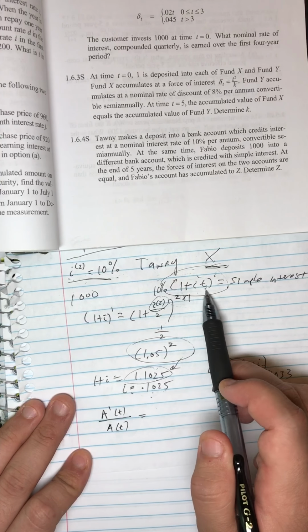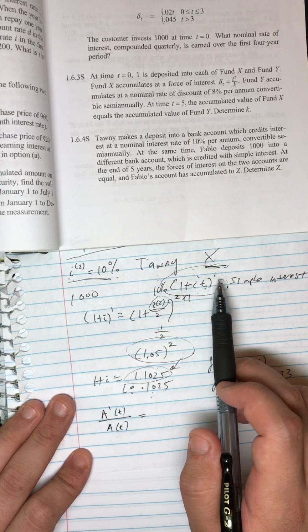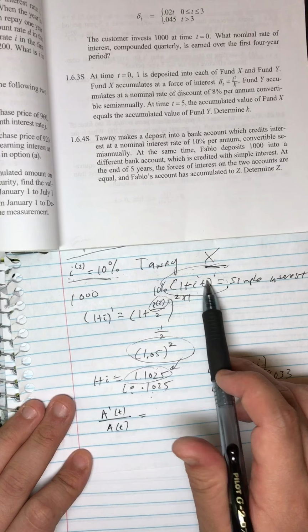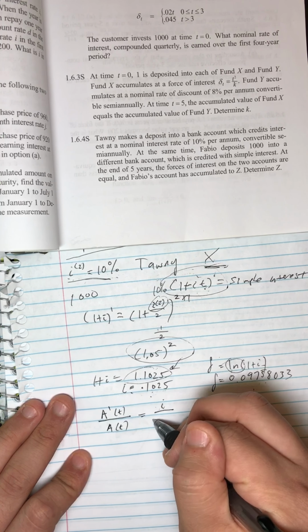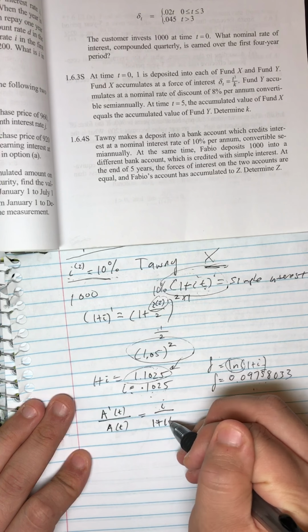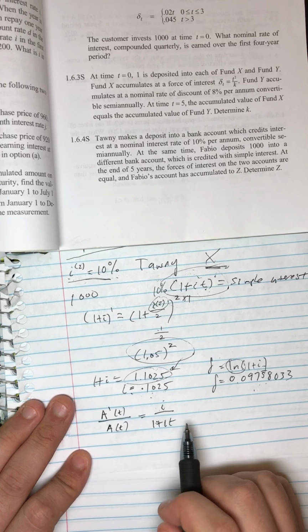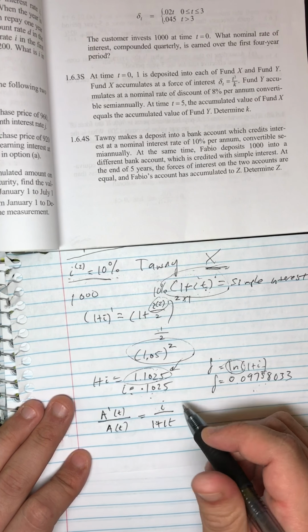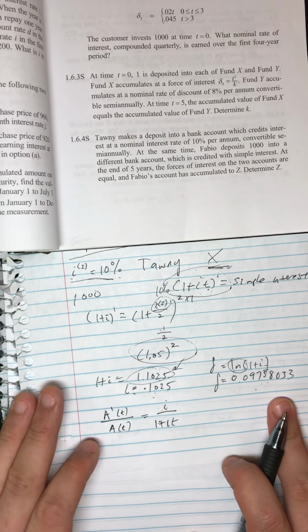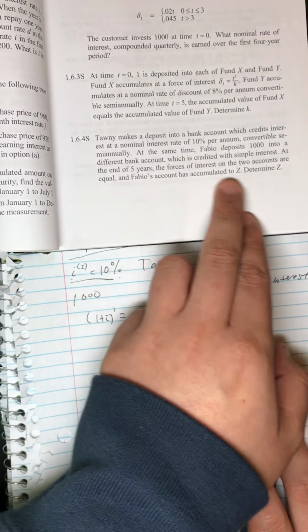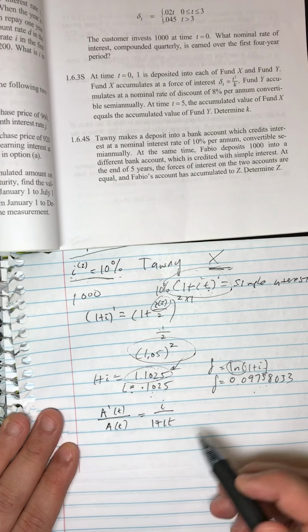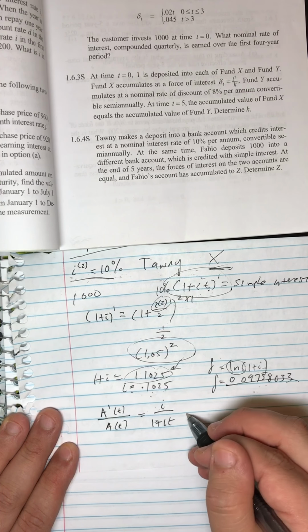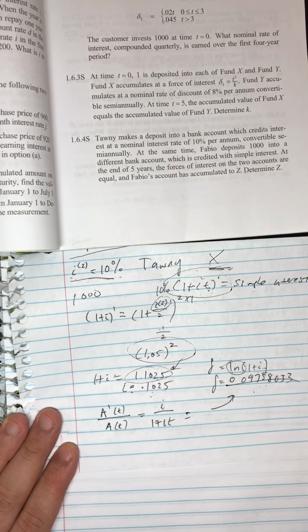So the derivative of 1 plus it, by deriving with respect to t, we get i divided by the original equation, i divided by 1 plus it. This is our force of interest. And so the question says that the forces of interest of the two accounts are equal. So we have this equal to this right over here.